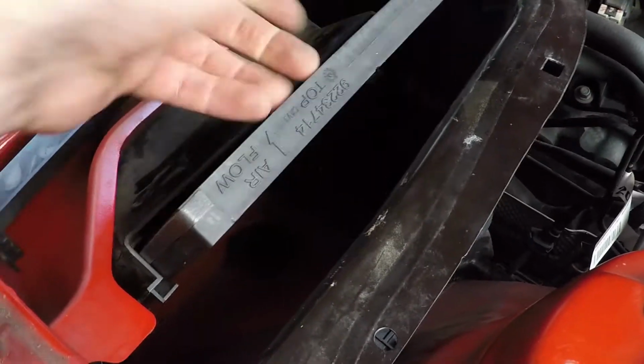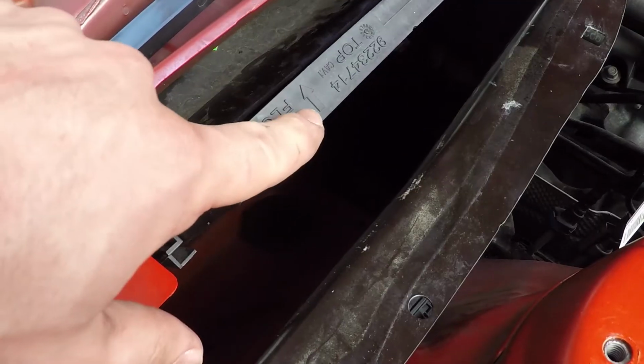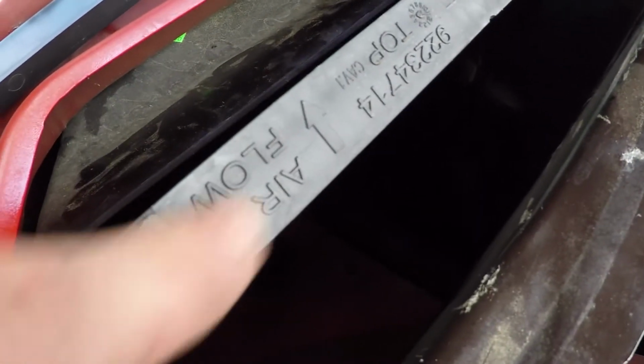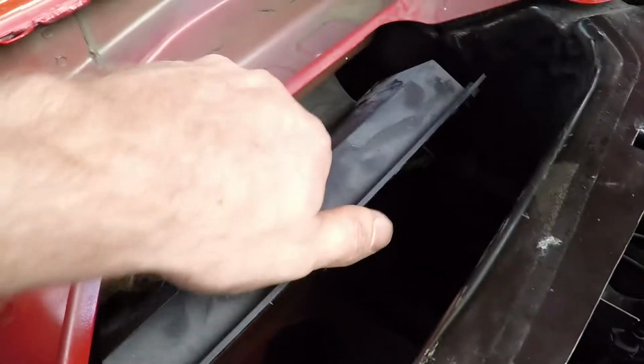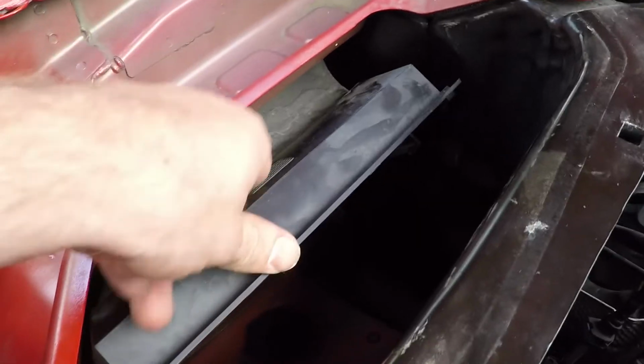You remove the old filter, replace it with the new one, and as you can see, it has a direction for the airflow. You want the airflow obviously going towards the inside of the cabin, not out. Put this back on, simply have it clip in place right there.